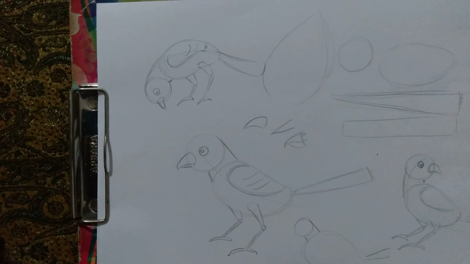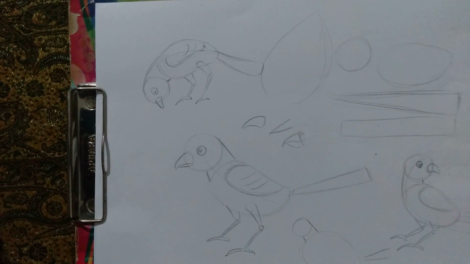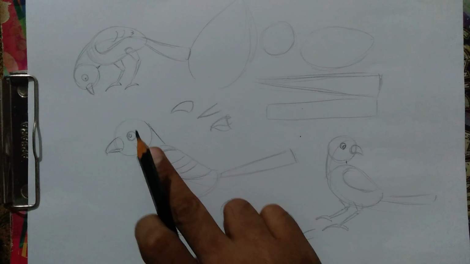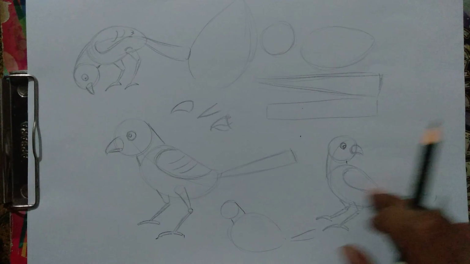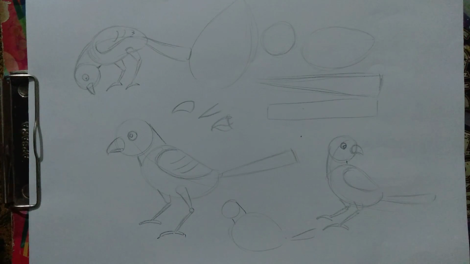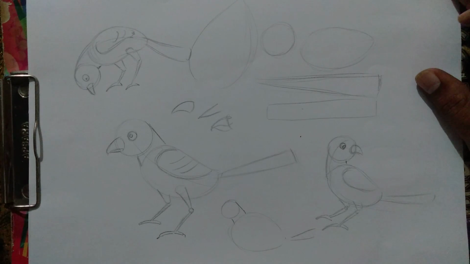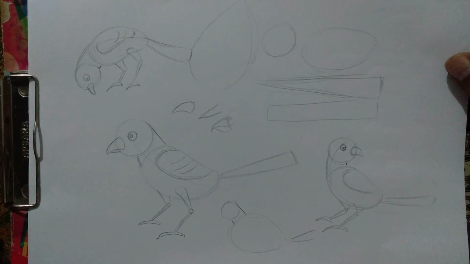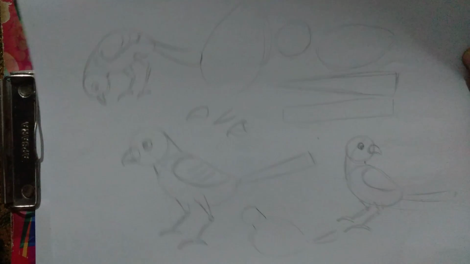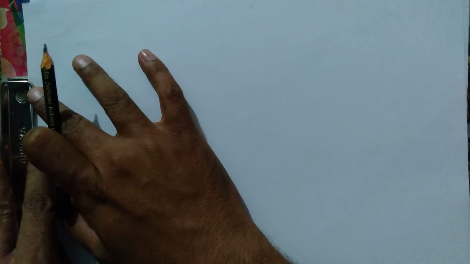This way, another model of bird. Just using the same shapes, the types, like different angles, we can draw in bird drawing. Now, how to draw a feather? Now I'm going to show you drawing a feather simply like this.